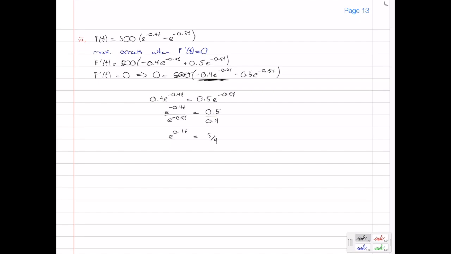I can log both sides. 0.1t equals the log of 5 on 4. And then I divide by 0.1, which is equivalent to timesing by 10, and I'm left with 10 times the log of 5 on 4. And what were the units? Doesn't say, it does say. The units were hours. So the time it takes is 10 times log of 5 on 4 hours until it reaches its maximum. Okay, and that's the end of that question and the end of the whole paper.